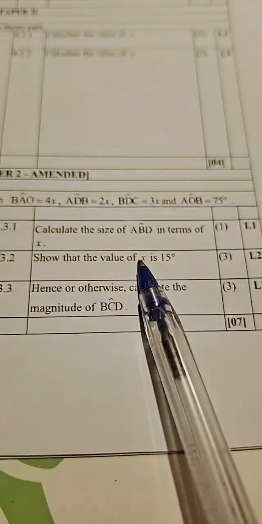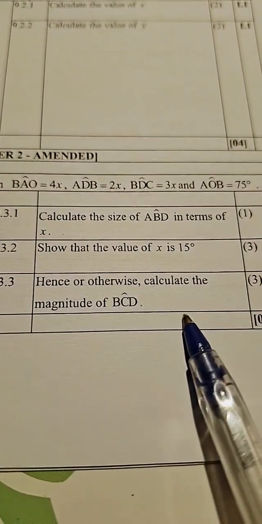Okay, so we can update in our diagram that this angle here is 105 degrees minus 4x. You put that in pencil so that your diagram is updated, so that when you look at your diagram again, moving to the next question, you have some things there.